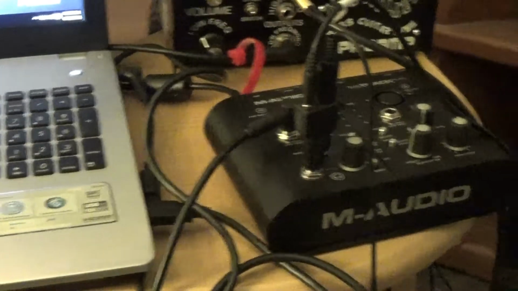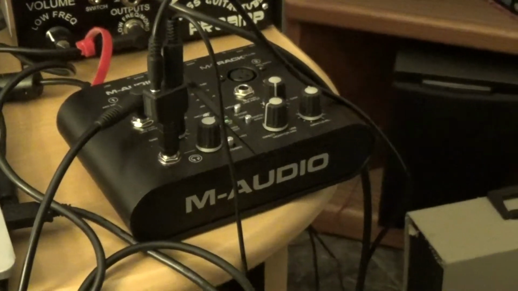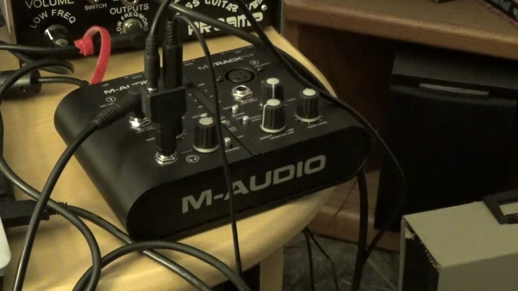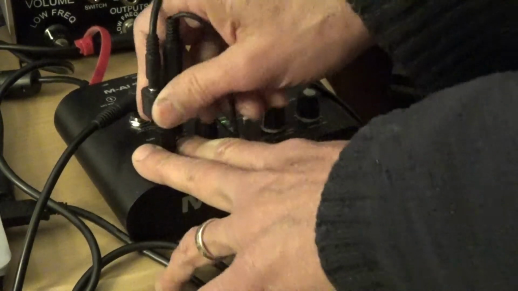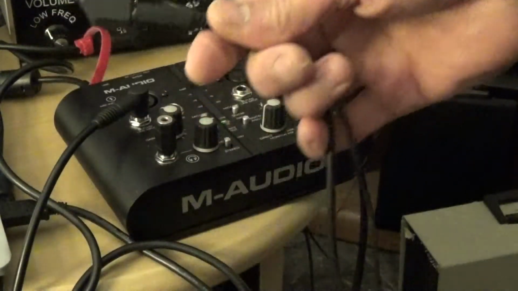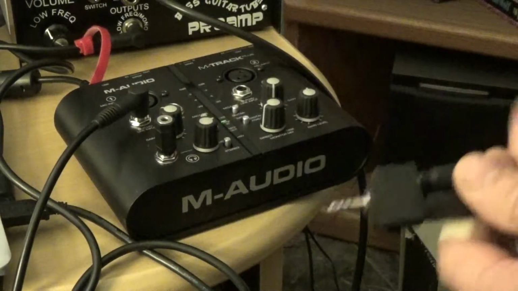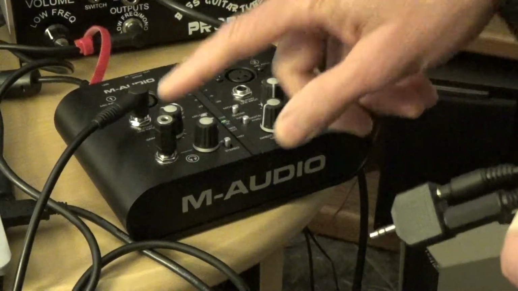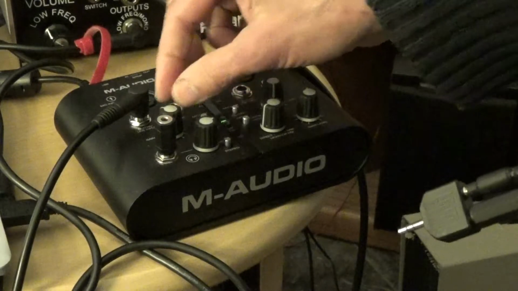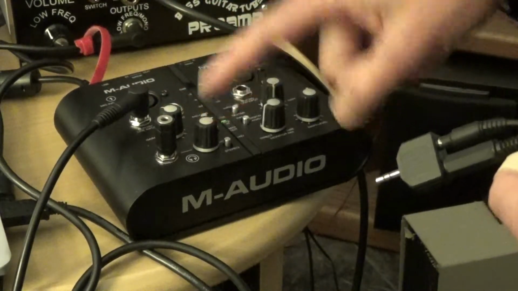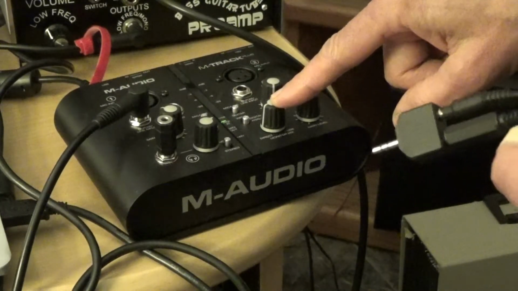The first thing I'll show you is this audio interface. I'm going to run two headphones out of this splitter, so the person running the show can also listen while the guy's playing. This is your gain control here. This one's gain control, this one's headphone control, and this one is also volume for the headphones.